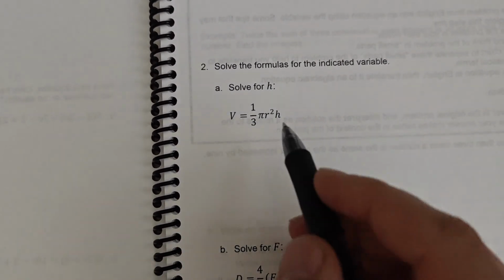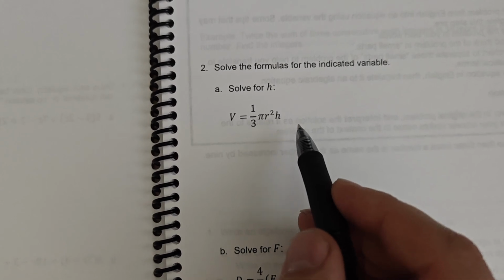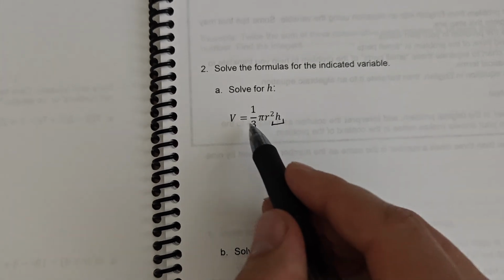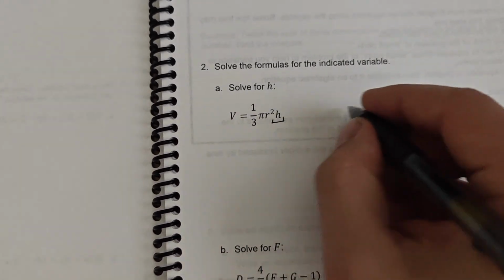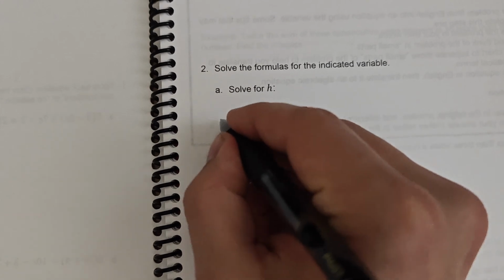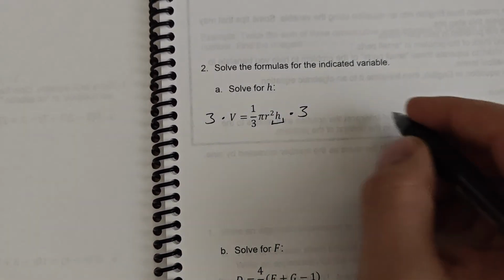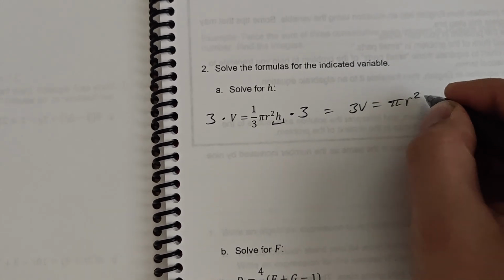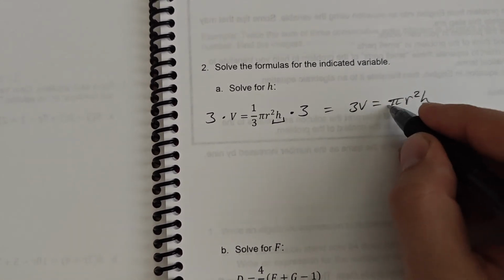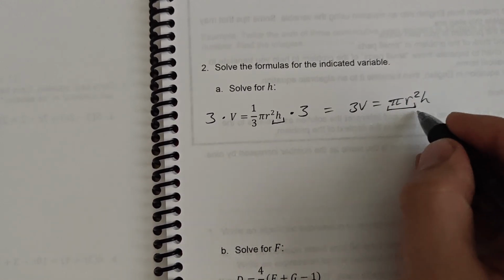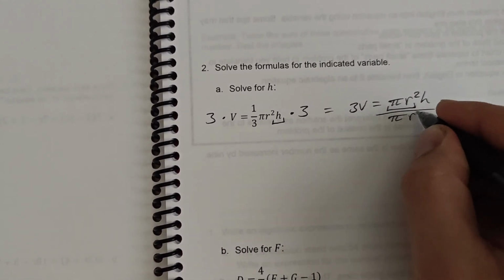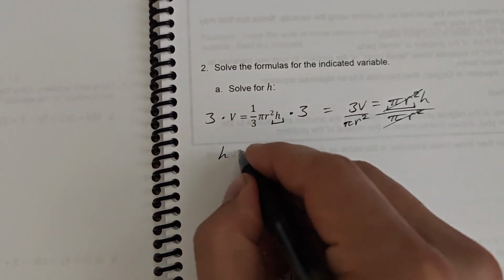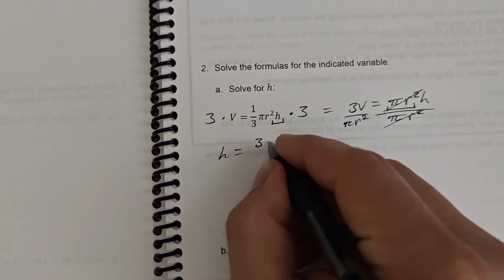Finally, on this activity, we have this solve formulas for the indicated variable. This is picking out whatever the variable is, in this case h, and getting everything else that is attached to the h over to the other side. So here I would start out by multiplying by 3 on both sides, because this is a 1/3. This is that 3v is equal to pi r squared h. Then I say we've got an h here, we've got a pi r squared attached to it. I want to get rid of that. Divide by pi r squared. That gives us h, because these cancel out, is equal to 3v over pi r squared.